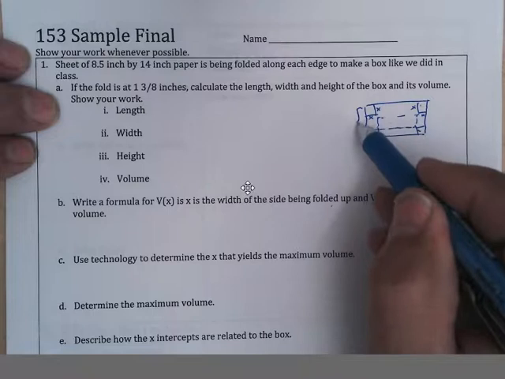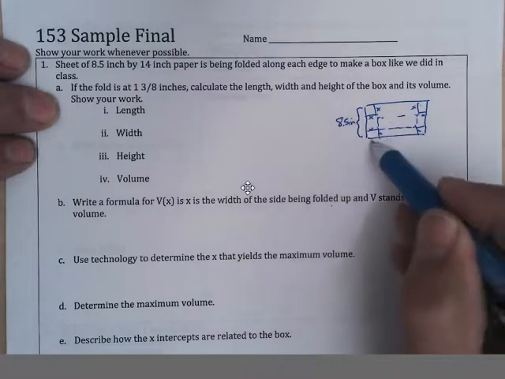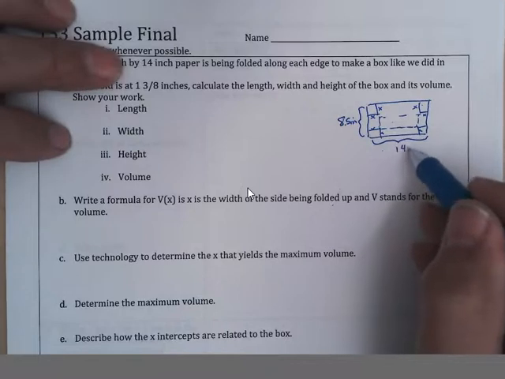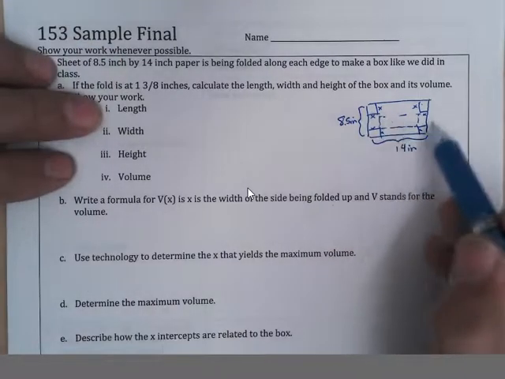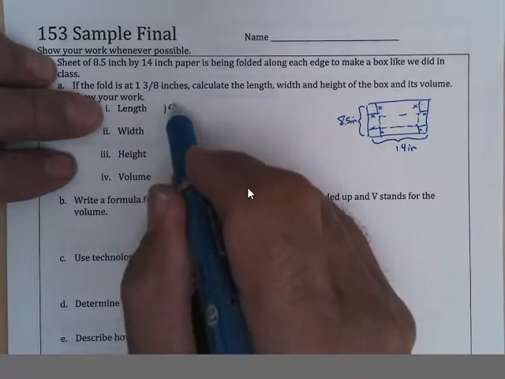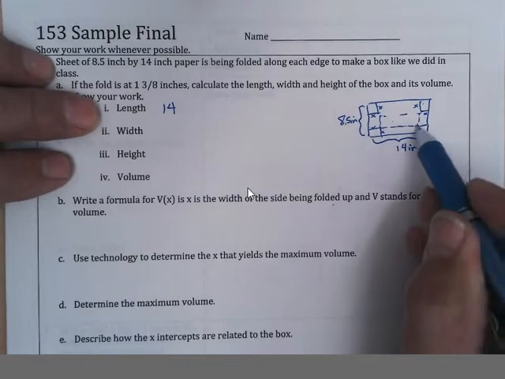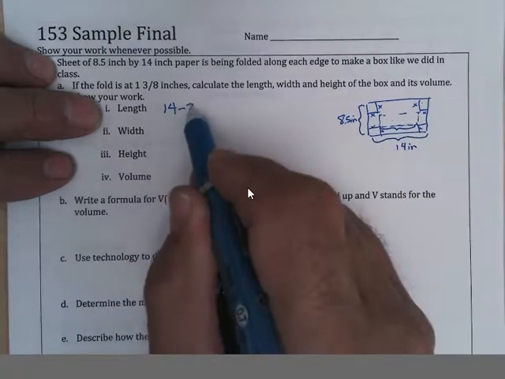And if this is 8.5 inches and this is 14 inches, then the length will be 14 minus 2x. 14 is the whole length, back off x and back off x. This would be for the 14 minus 2x.